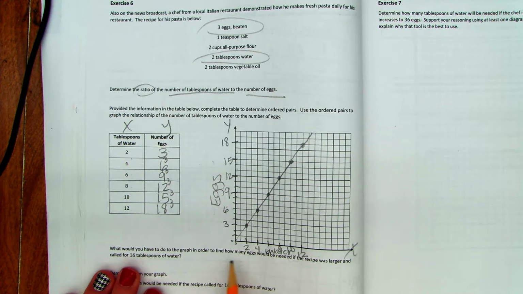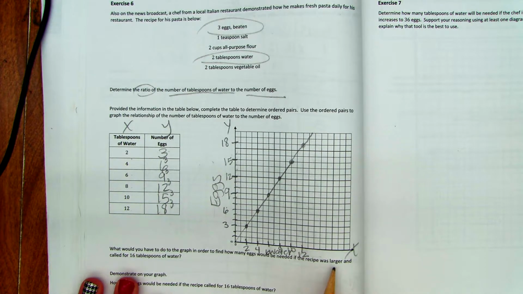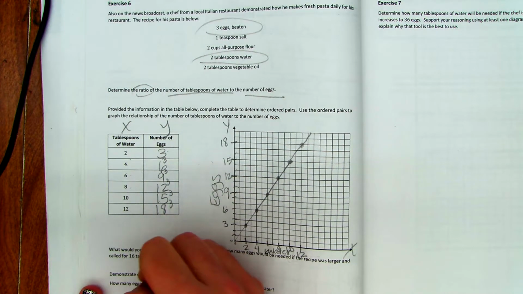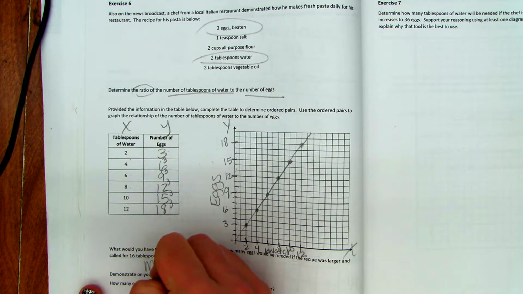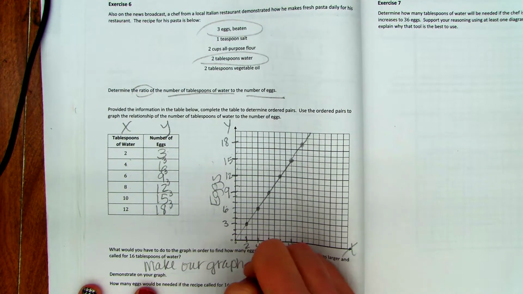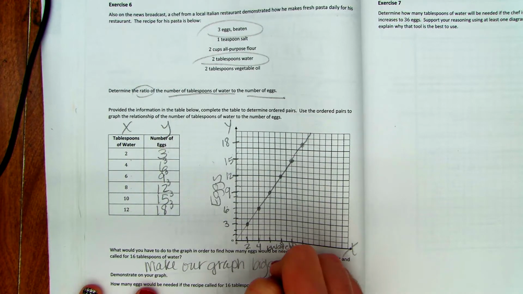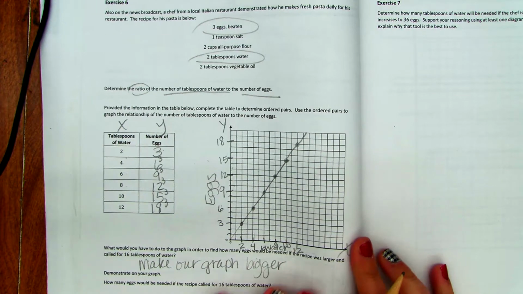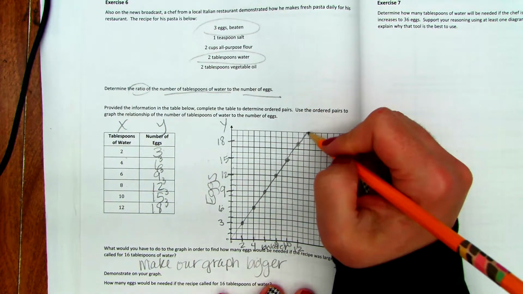Okay, it says, what would you have to do to the graph in order to find how many eggs would be needed if the recipe was larger and called for 16 teaspoons of water? Well, our graph would have to be longer, right? So we'd have to make our graph bigger. Stretch it out further. All right, so demonstrate on your graph. So we would have to go out.